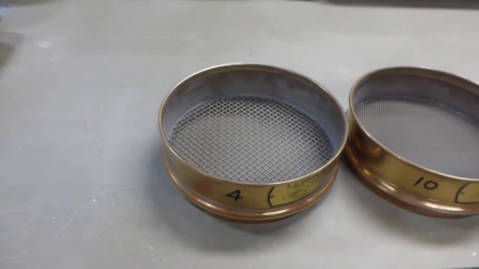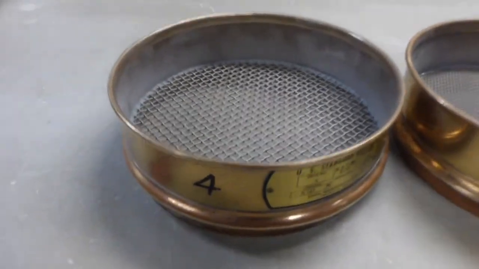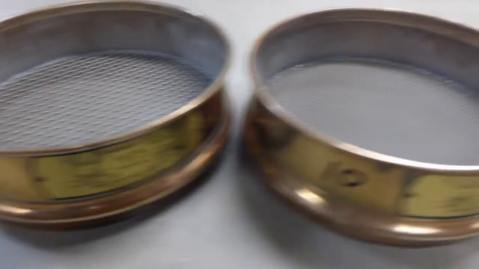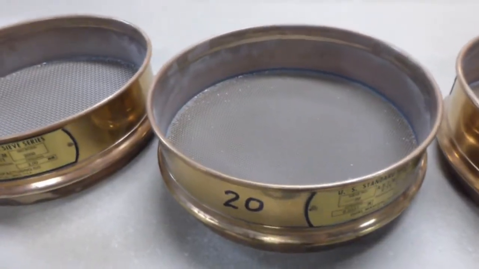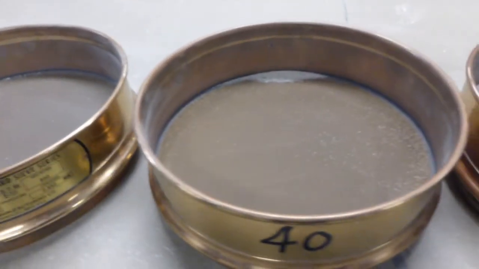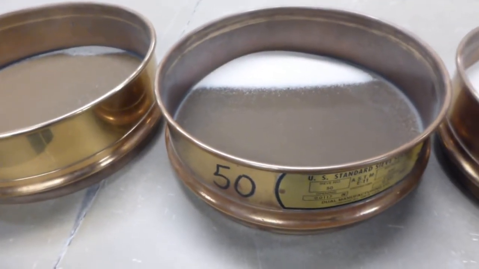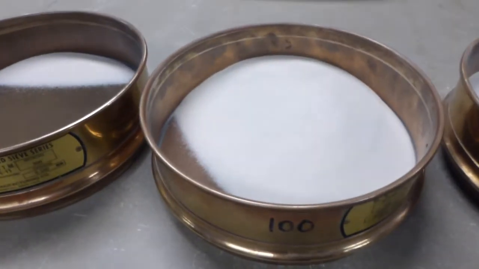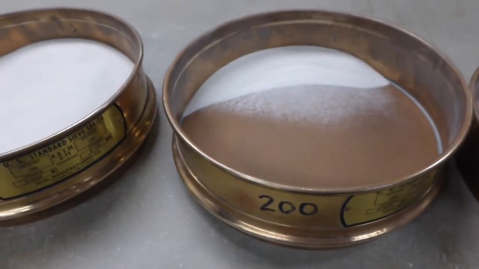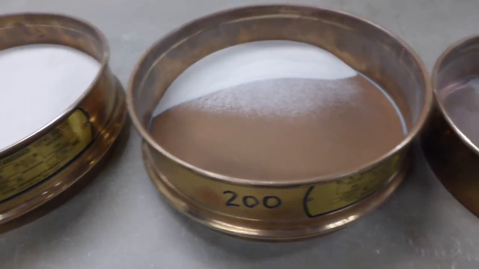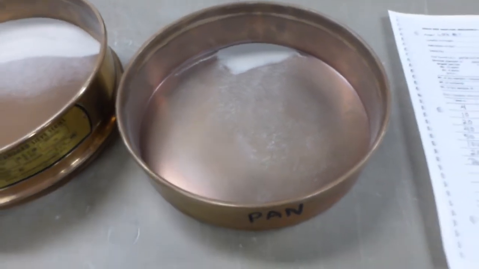Looking at the sieves for soil type 2 sample 2, we can again see that the first sieves, starting from the number 4 to the number 10, and the number 20, are all empty again. The number 40 has some soil, the number 50 has a little bit more, and the number 100 has a whole bunch. The number 200 has some, and the pan has about the same as it did in the last sample.